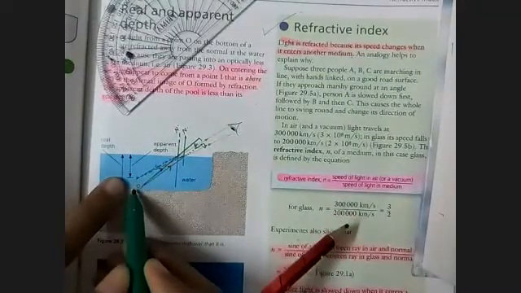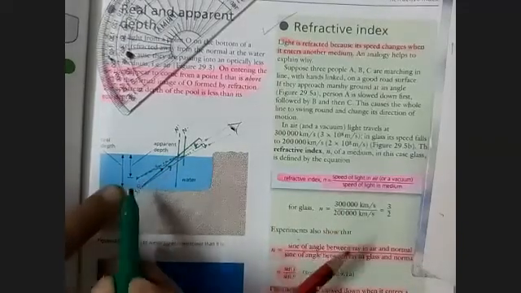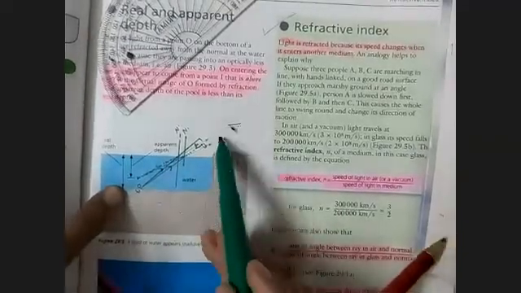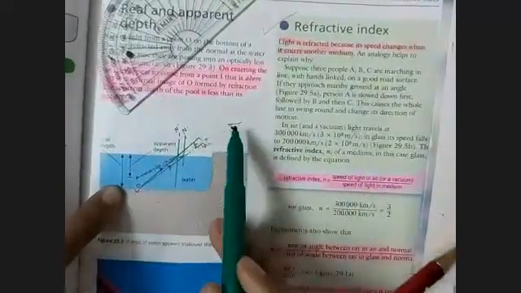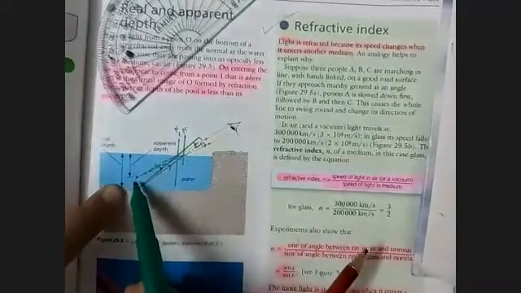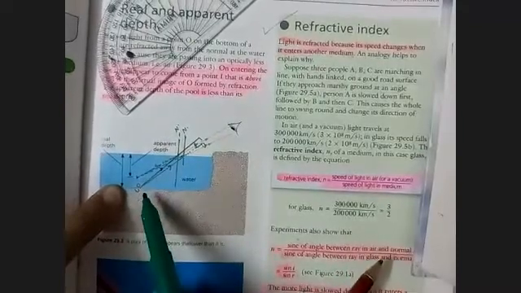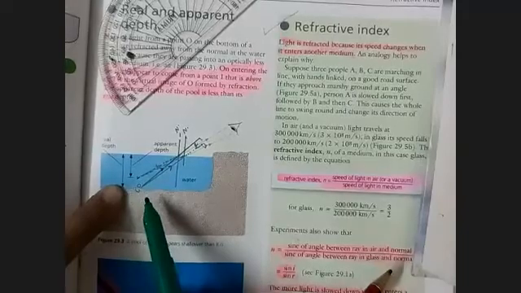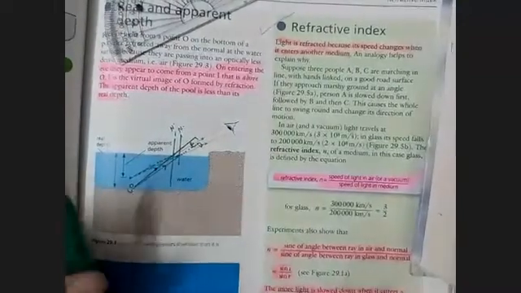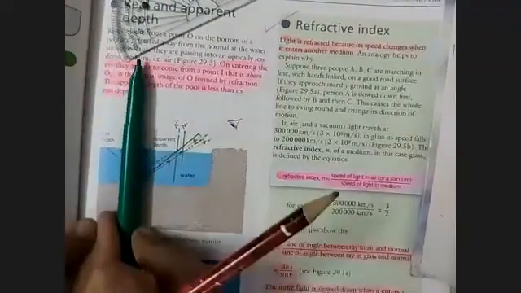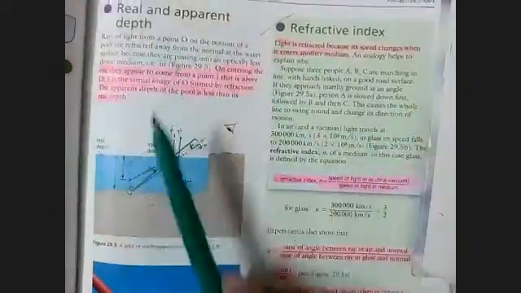Okay, so we will see an image of point O at point I. You can see that from the top, if we look perpendicularly, this won't happen. But if we look at an angle, then it would appear as if the water is shallow. It will appear shallower than it really is. But if your eyes are perpendicular, then of course the incident ray will be entering your eyes perpendicularly, and there will be no bending. Okay, so this is all there is in real and apparent depth.